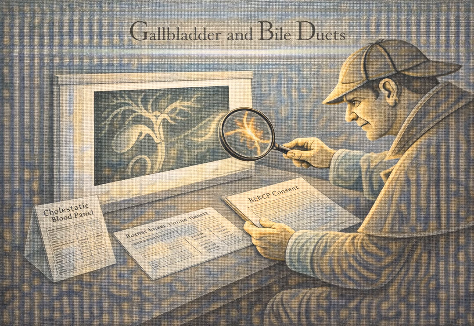This is the textbook presentation of Courvoisier's law. It sounds exactly like what we just described. It is. This is unlikely to be a stone. This is likely a malignancy obstructing the distal common bile duct, probably pancreatic head cancer, or a distal cholangiocarcinoma. What's the next move? He needs imaging. A triple-phase CT scan, or MRCP, to stage the tumor. We need to see if it's resectable. Can we cut it out?